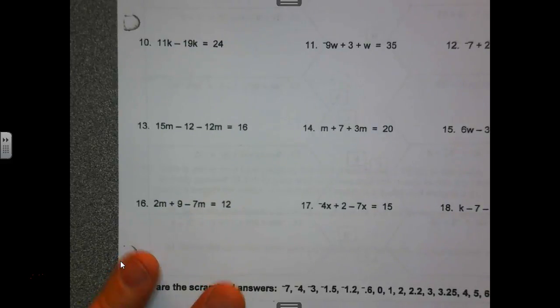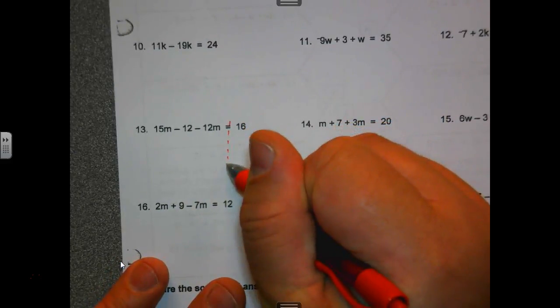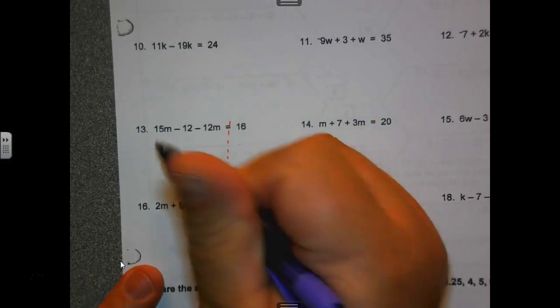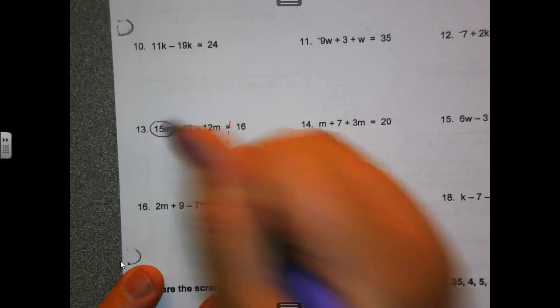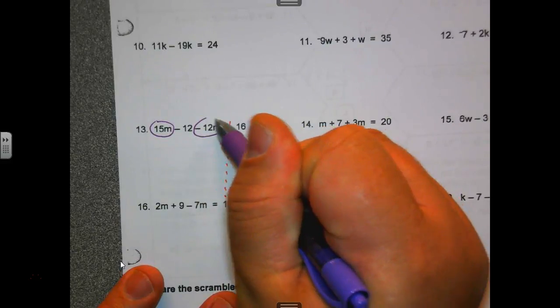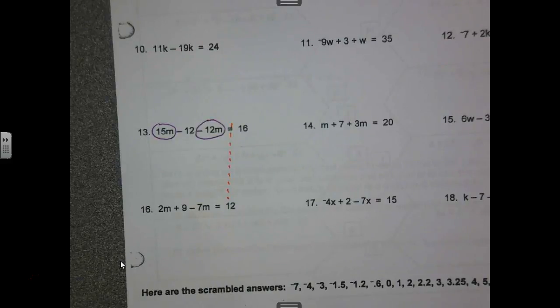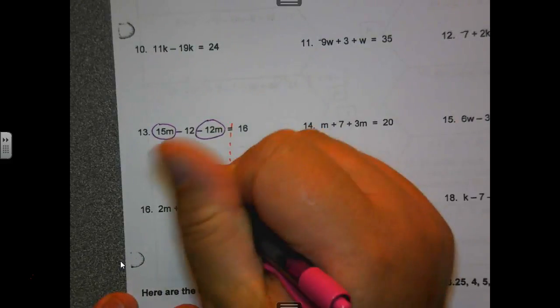Let's try 13. I don't know, I'm just picking them. Okay, here's my equal sign. I'm going to put my dotted line there. See, I can combine the 15m and the minus 12m. That gives me what? 3m.